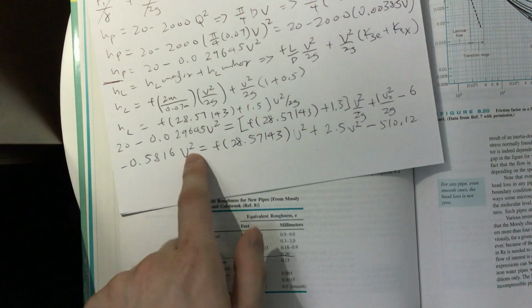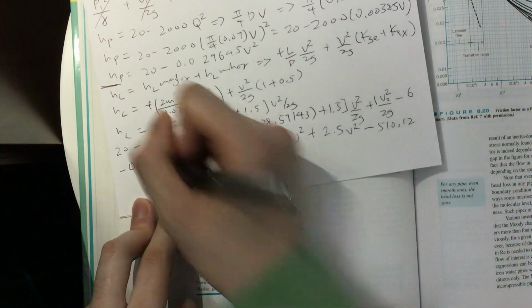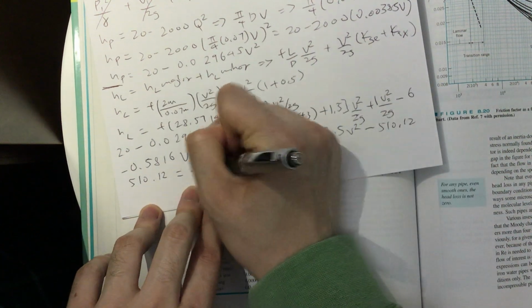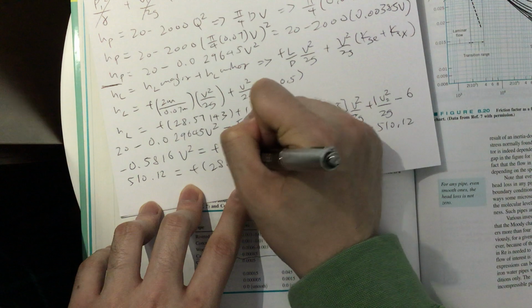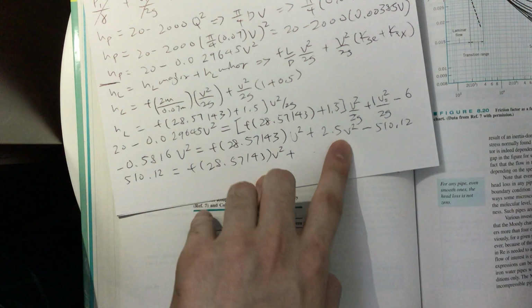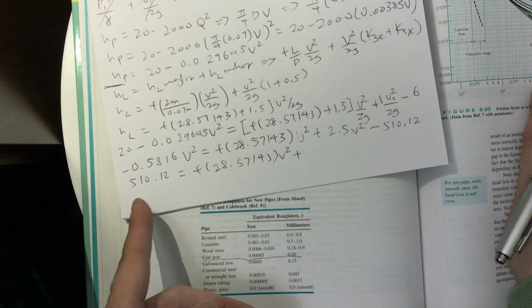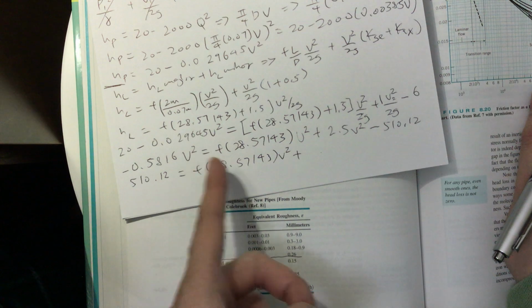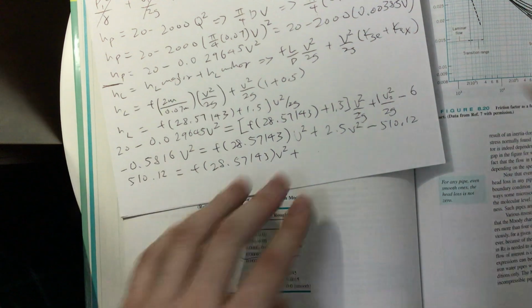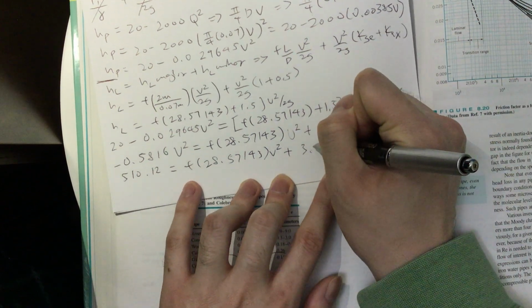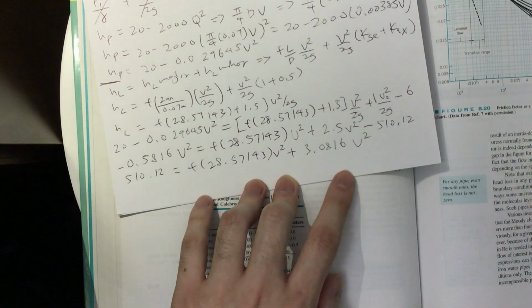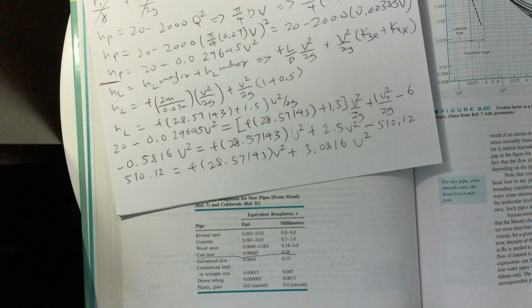You put all the v's on one side, put the 510 on the other side, so you get 510.12 equals F 28.57143 v squared plus 2.5, just trying to simplify this so we can make it more organized. 2.5 plus 0.5816, so 3.0816 v squared. And then what are you gonna get?